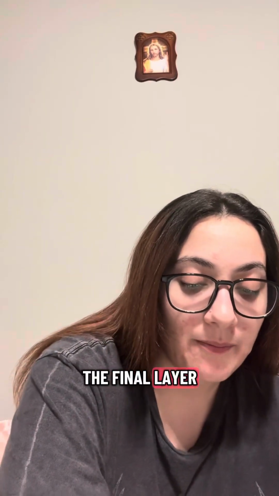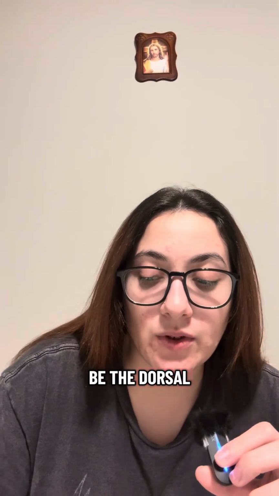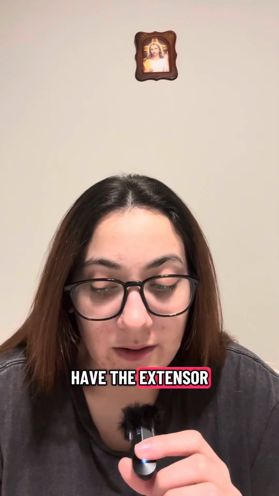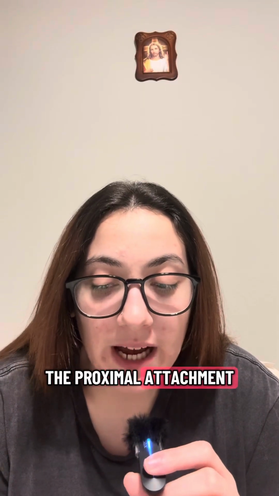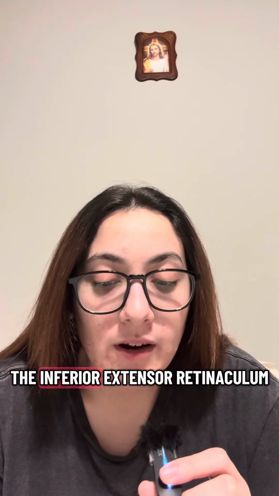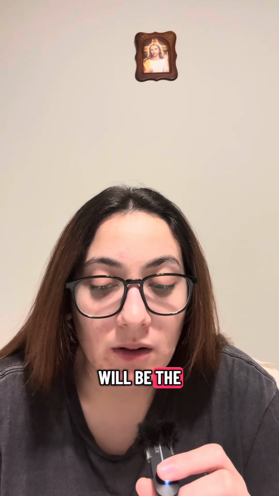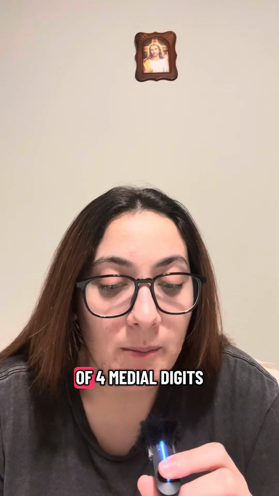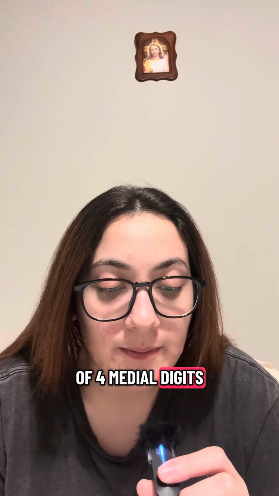The final layer is going to be the dorsal surface of the foot. In that, we have the extensor digitorum brevis. The proximal attachment will be the calcaneus, the interosseous talocalcaneal ligament, and the stem of the inferior extensor retinaculum. The distal attachment will be the long extensor tendon of 4 medial digits.